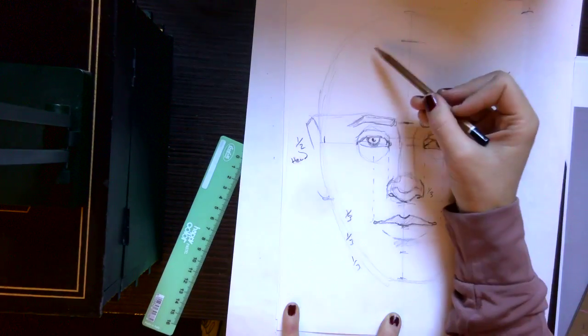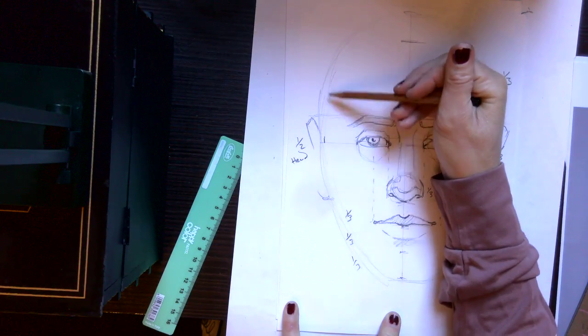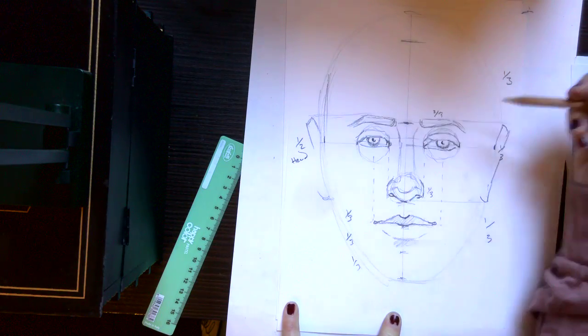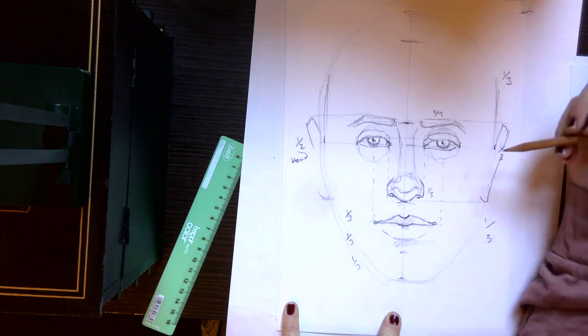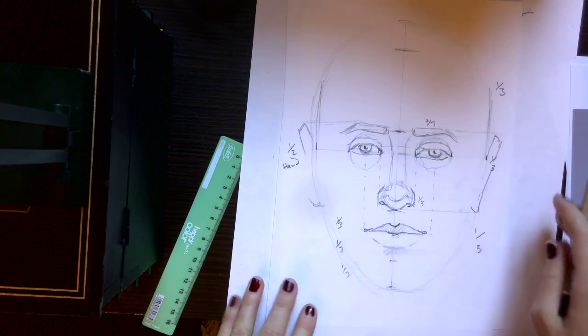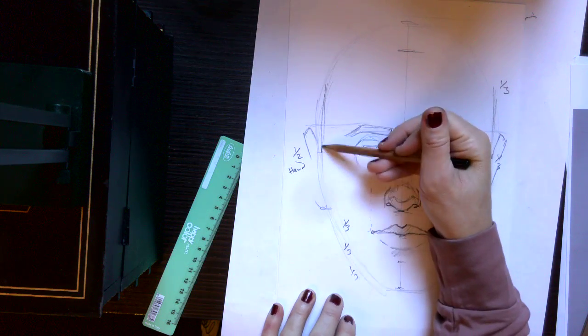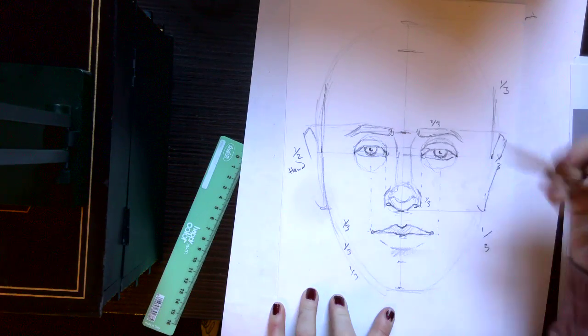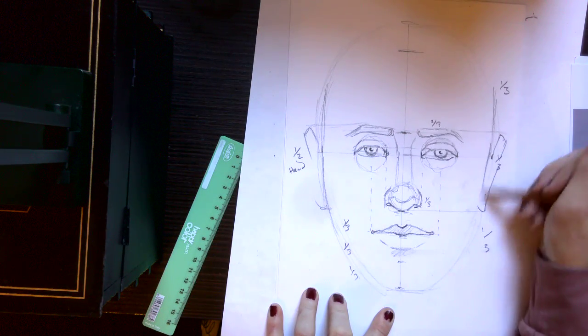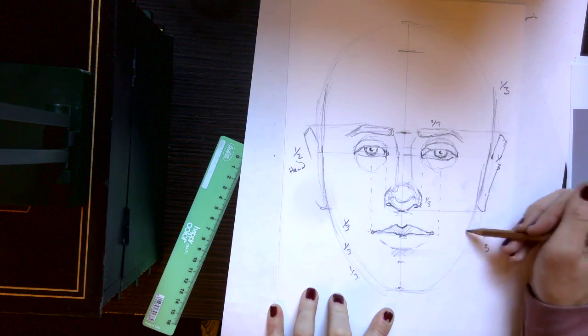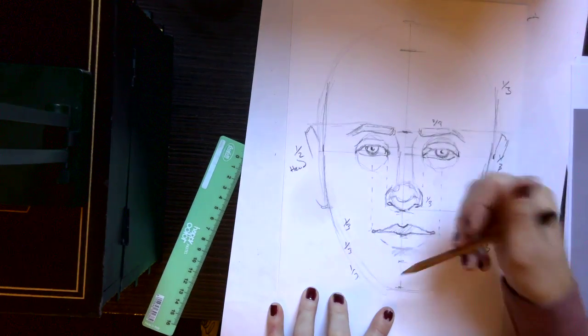So now we can start to shape the face a bit more, okay? Men and women have slightly different faces. Men have wider jaws and a heavier brow than women. So there is some variation, but it's along a spectrum. The basic proportions are pretty similar.